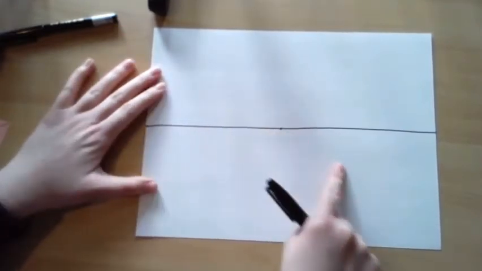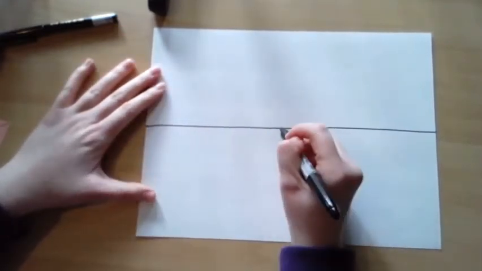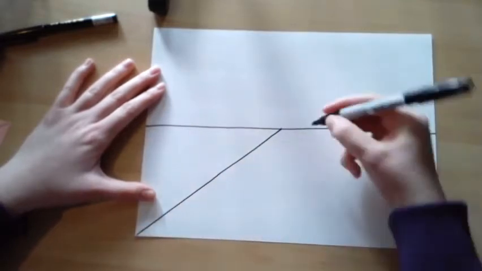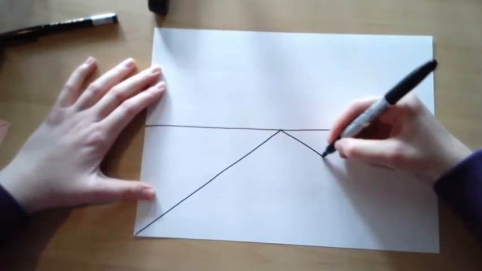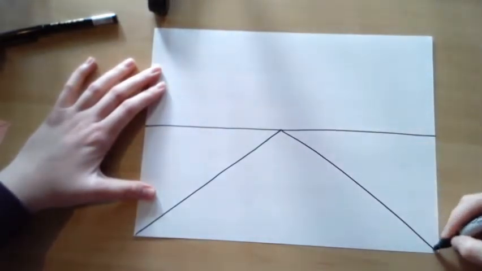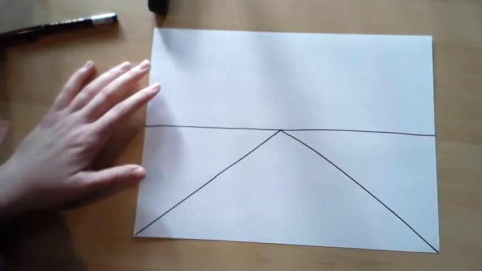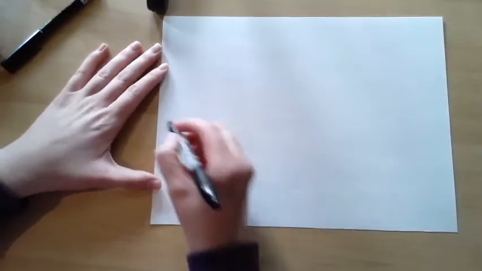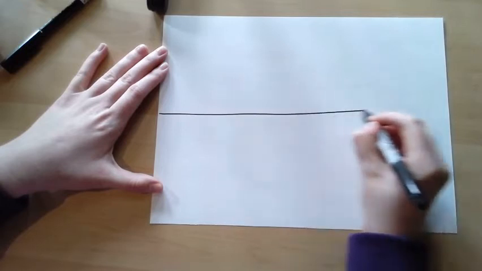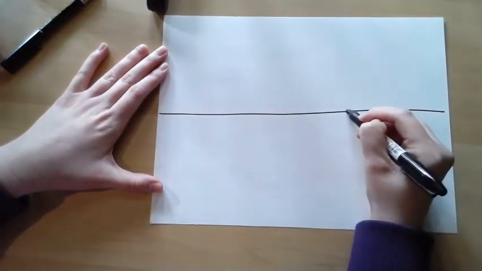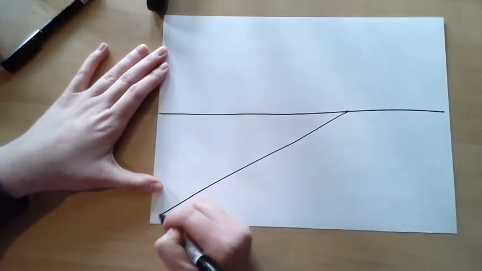So I put a point in the middle of my horizontal line and I'm tracing along to the corners of my paper. There's a couple of ways that you can choose to do this. You could either have it be a straight and narrow road like the one I just drew, or you could put that point anywhere on the line and still connect it to the two bottom corners.